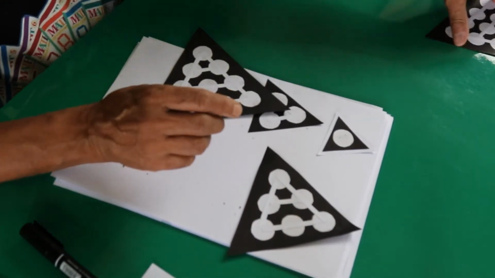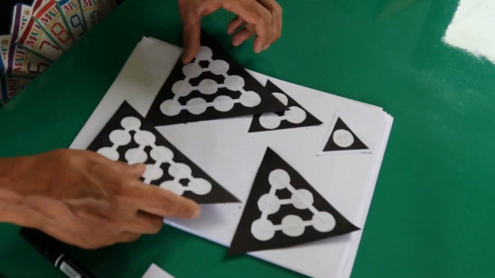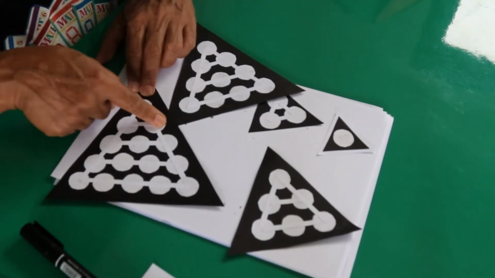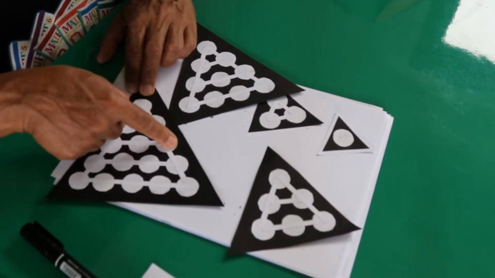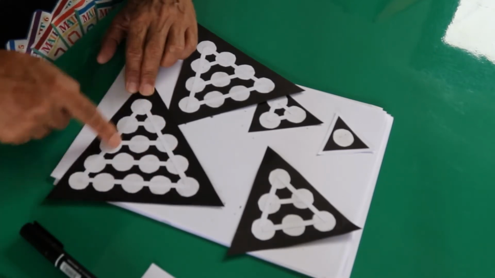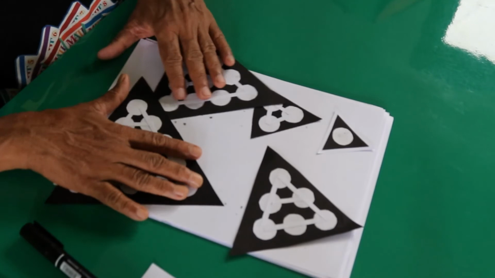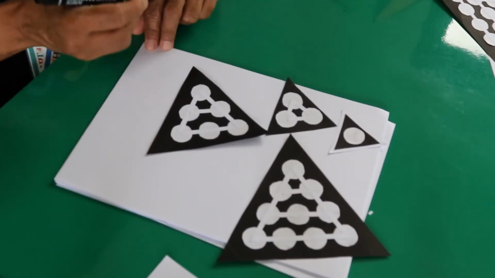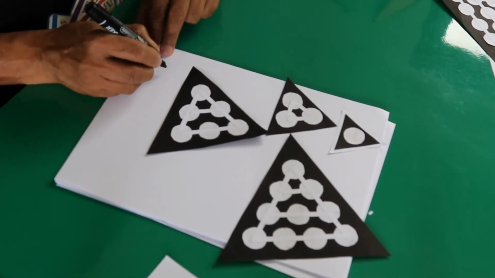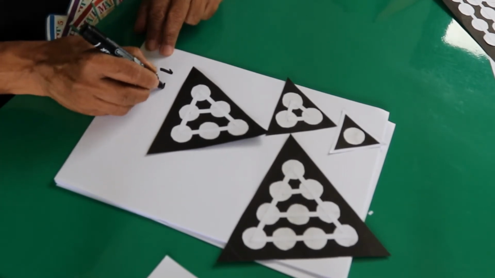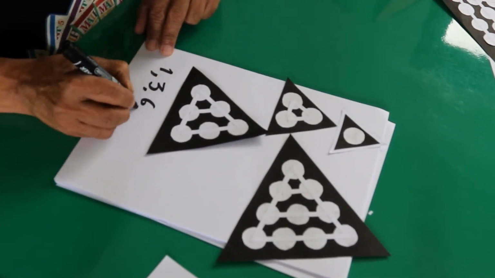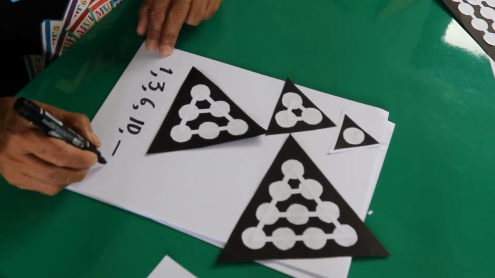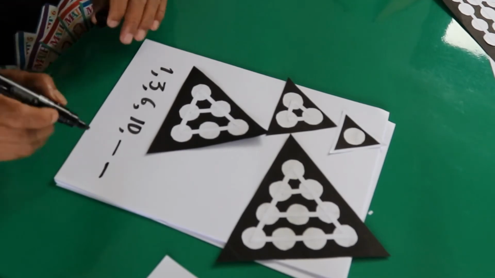And now the fifth triangular number has the number 15 in it. First, second, third, fourth, and fifth triangular numbers in one sheet like this. So in the set of triangular numbers, we have the numbers 1, 3, 6, 10 and so on as the sequence of triangular numbers.